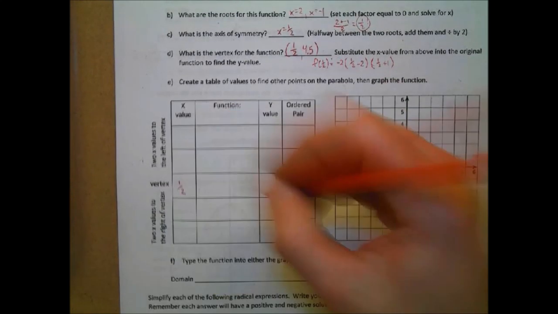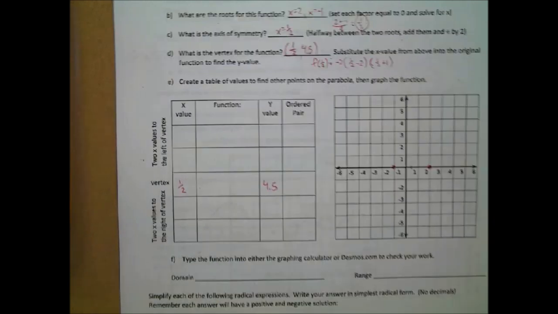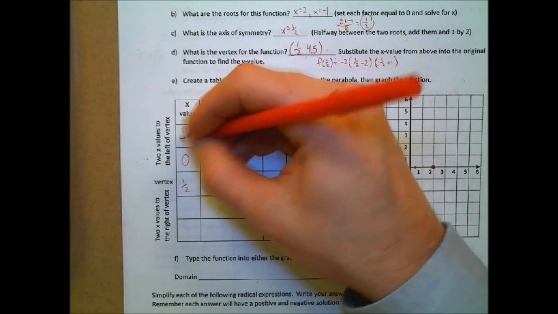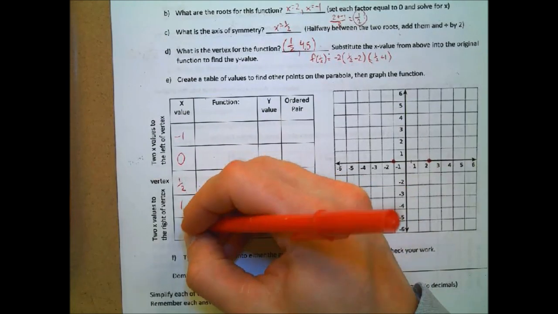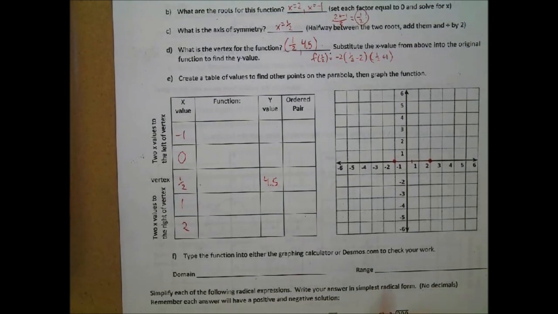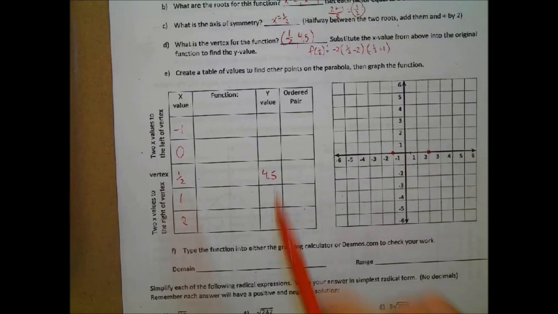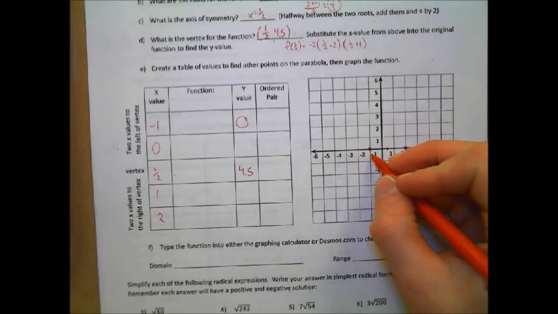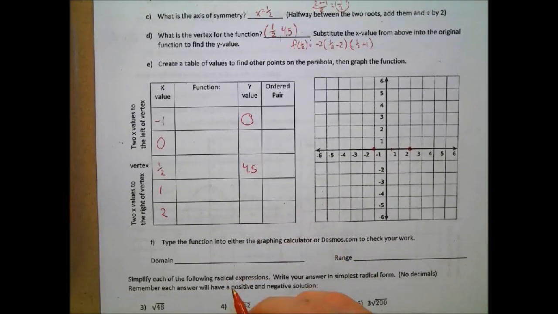All right, let's plug it in here. 1/2 and 4.5. I'm going to pick some nicer numbers to the left, so I'll do 0 and then -1. I'll do 1 and then 2. So I'm going to pick non-fraction values there. Now, we already know what the y value at -1 is. I already have them graphed. What's the y value at -1? 0. It gives it to us, right? What's the y value at 2? 0.